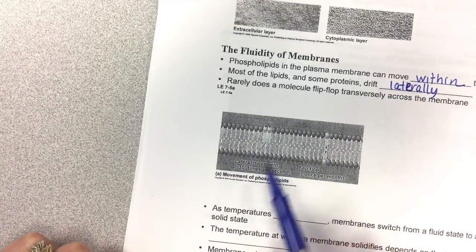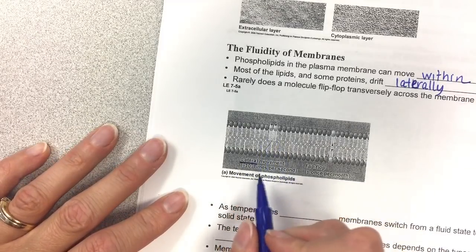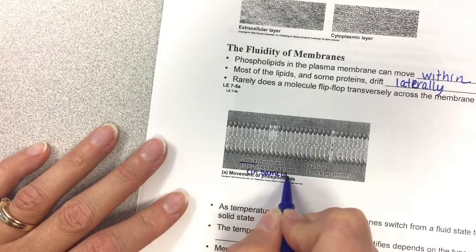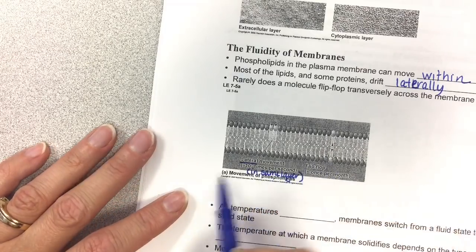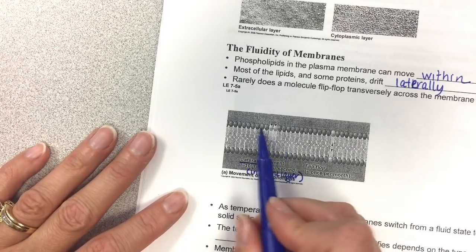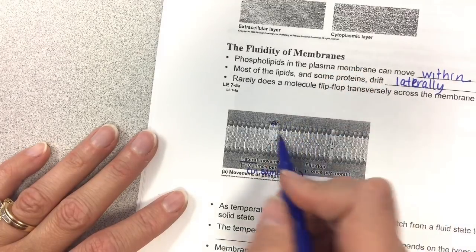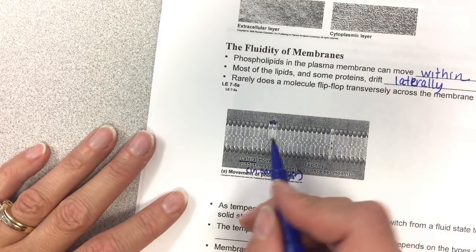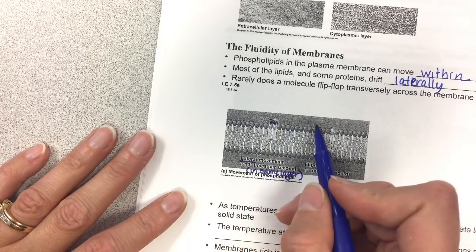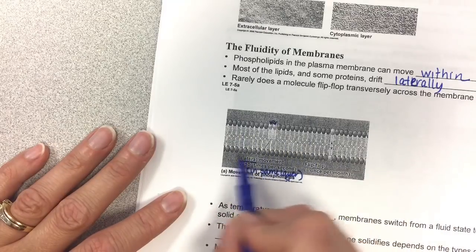Within the bilayer, this is lateral movement, meaning it stays in the same layer. Notice here about 10 to the 7th times per second. This arrow here shows that they can move, so they're not stationary in one spot. This lipid can eventually move and be over here as time goes on. But they usually stay within the same layer.